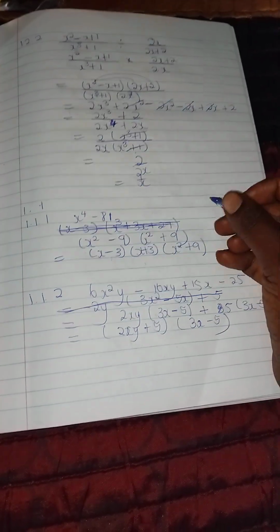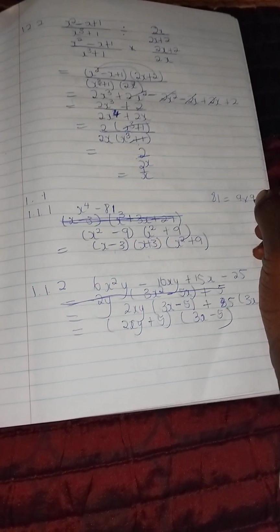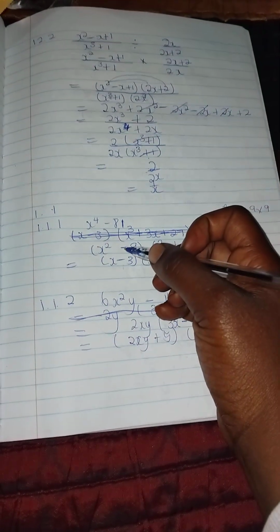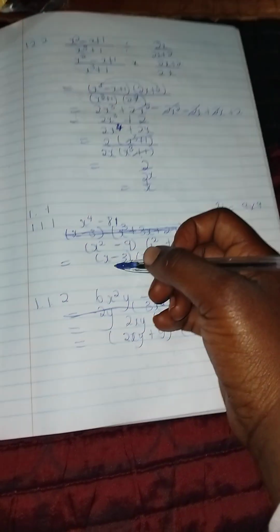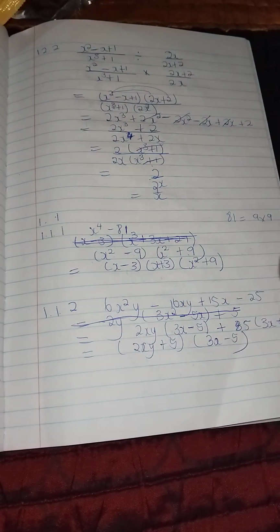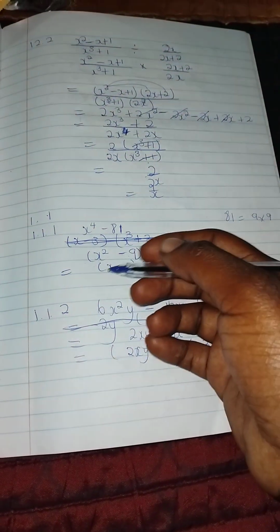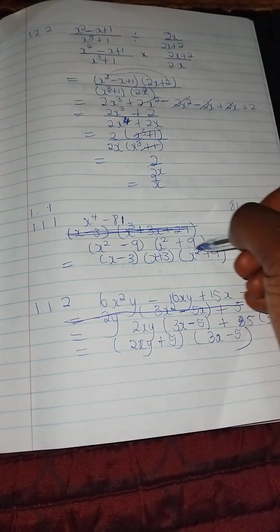And you know that 81 is the same as 9 times 9. So the other 9 needs to be negative and the other positive. Fine, that's okay. But then x squared minus 9 can still be factorized. But it's not a must. Like, if you can even leave it here.